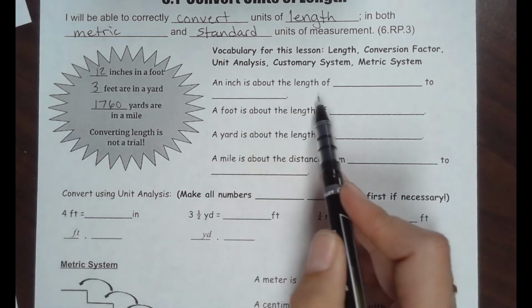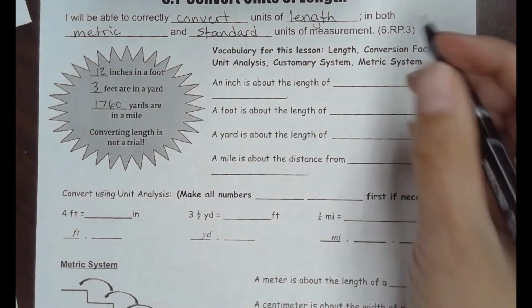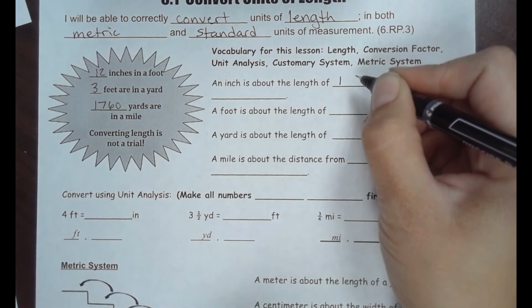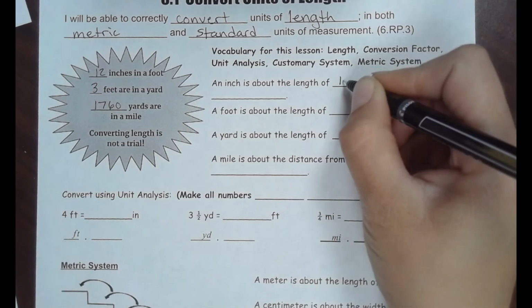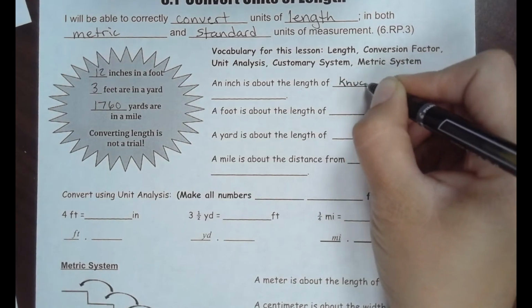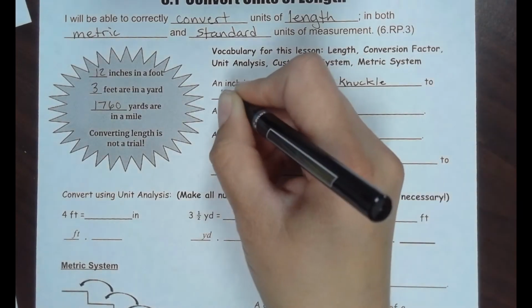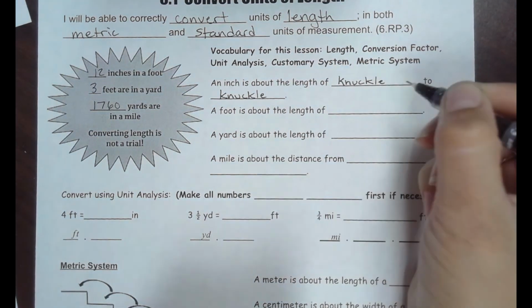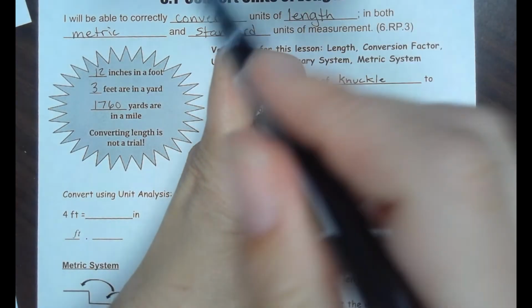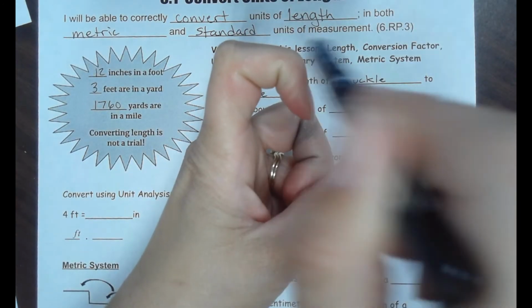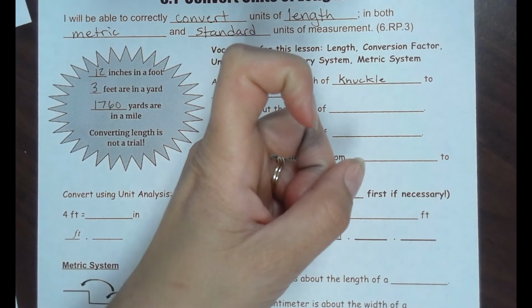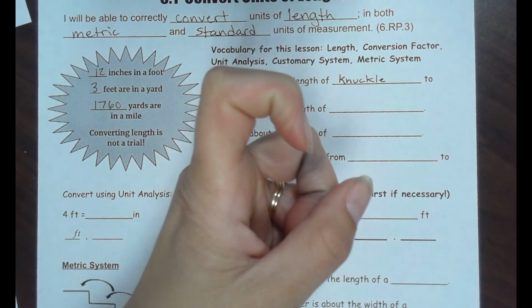An inch is about the length of your knuckle to knuckle on your pointer finger. So if you're looking at my pointer finger, from my knuckle to my knuckle, that's about an inch long. If you have longer fingers, it's going to be a little bigger. Smaller fingers will be a little smaller, but that's an easy estimate. You've always got that tool with you.